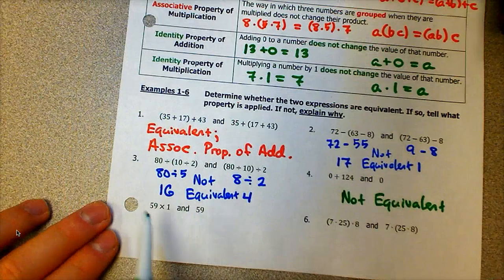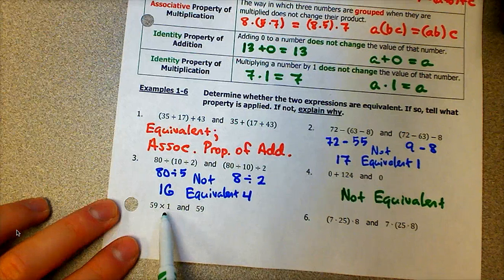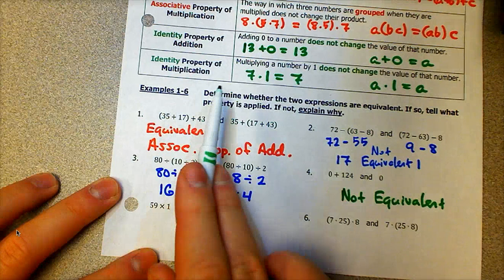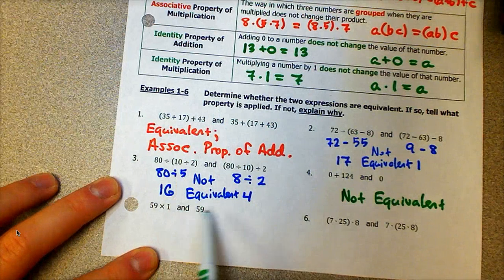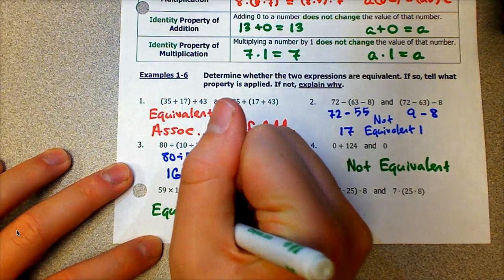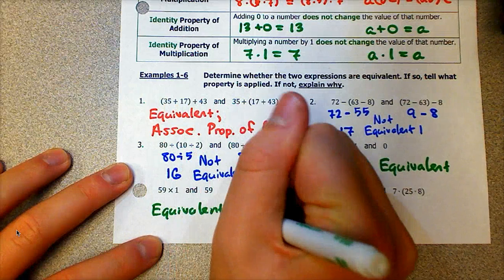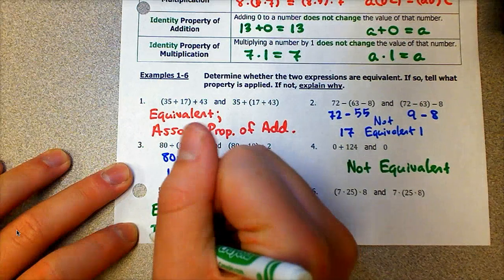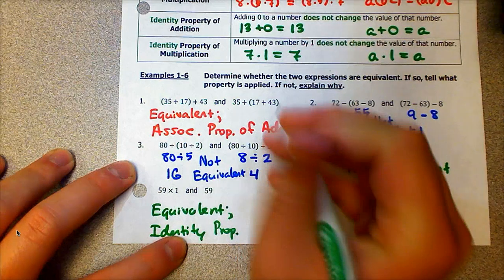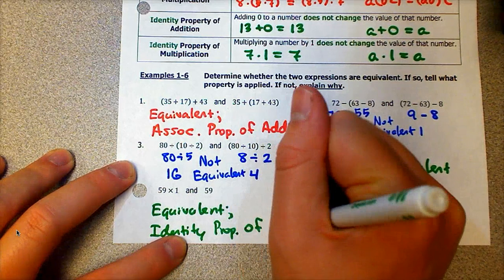Number 5, though, 59 times 1 and 59 are equivalent because that's the identity property of multiplication. If you take a number times 1, you get that number again. So these are equivalent, again, based on the identity property of multiplication. We'll abbreviate multiplication MULT.